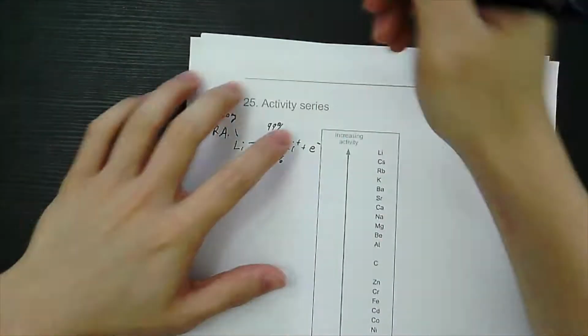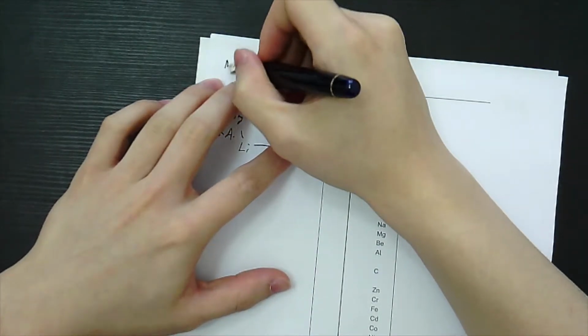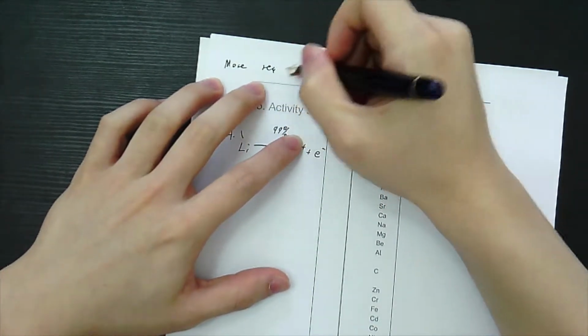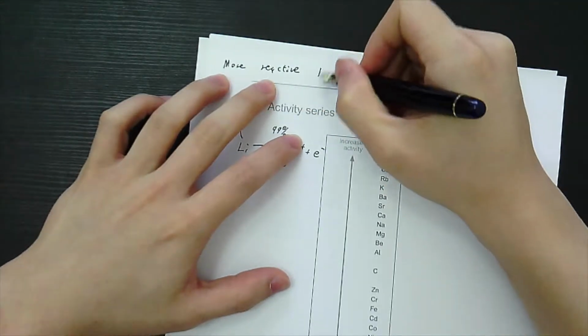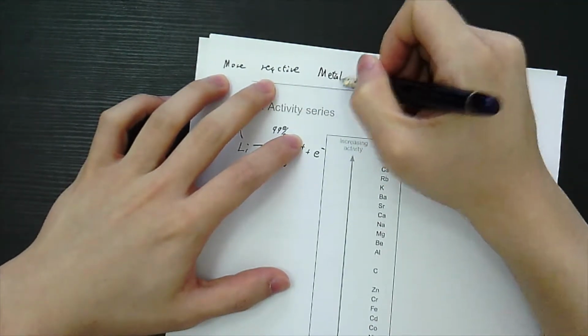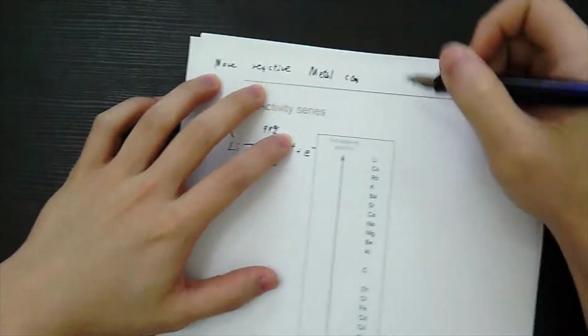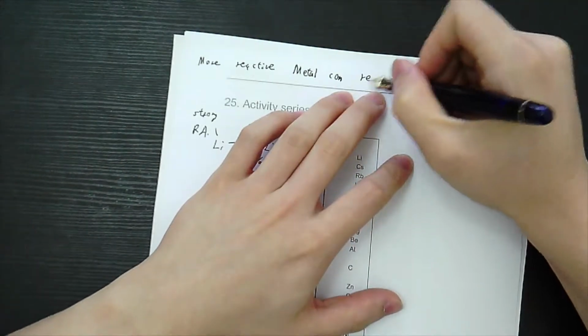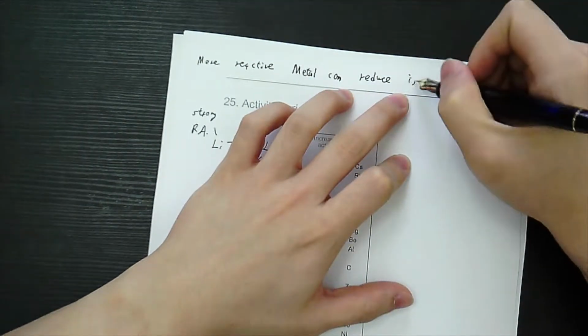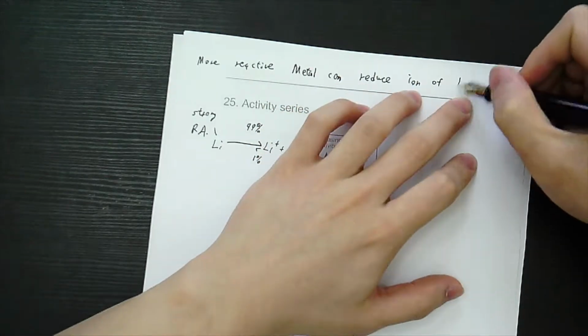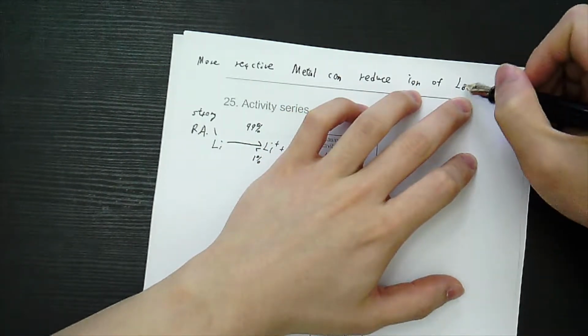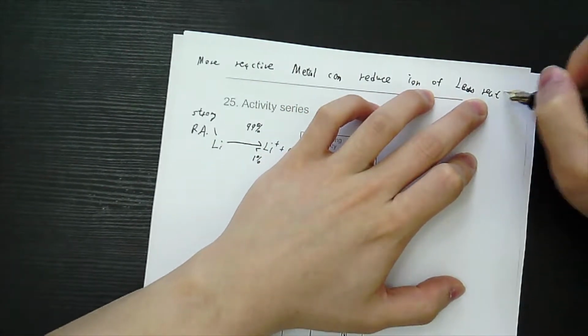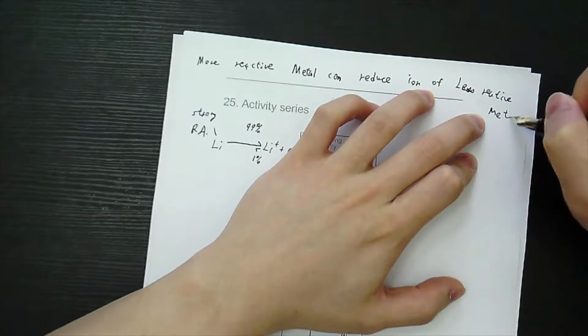That is, the more reactive metal can reduce the ion of a less reactive metal.